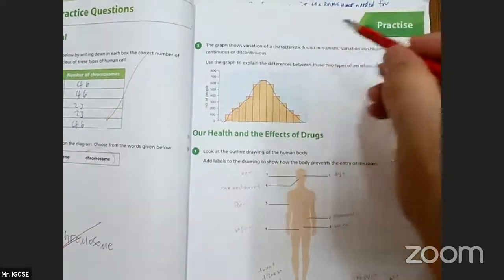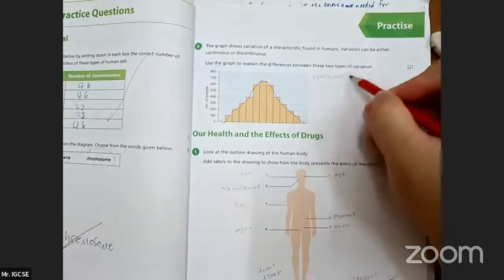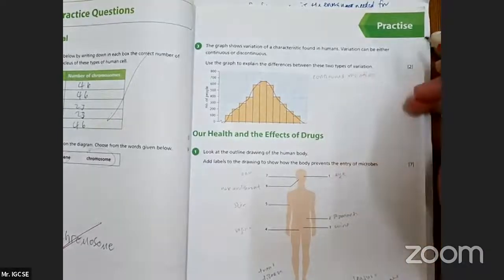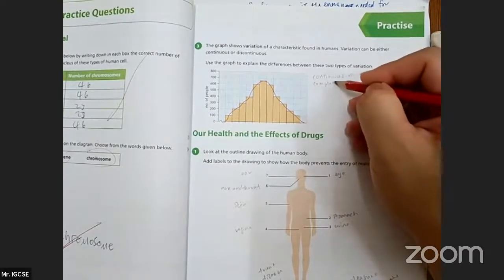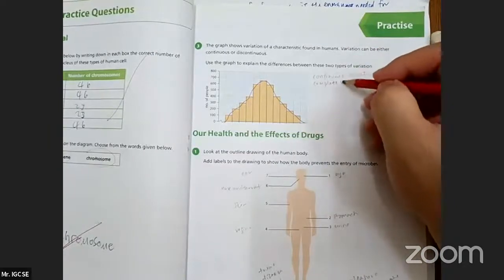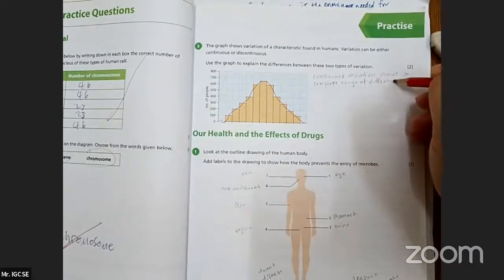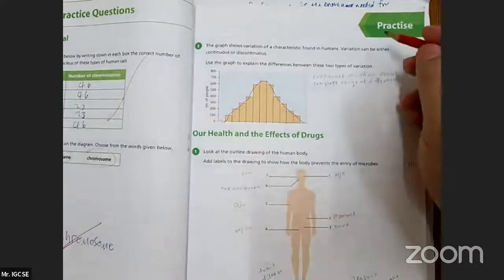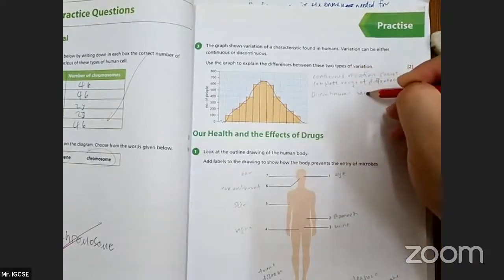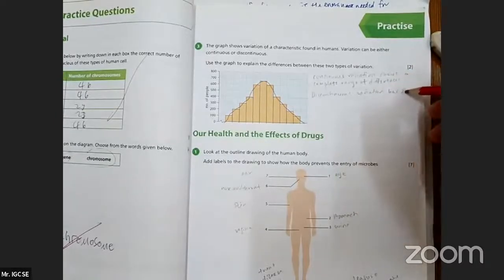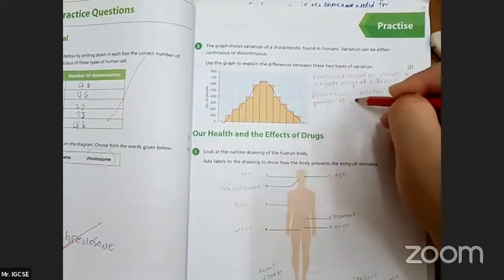Continuous variation shows a complete range of differences such as height, whereas discontinuous variation has discrete groups of variation.